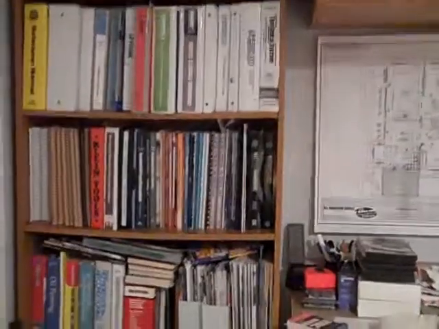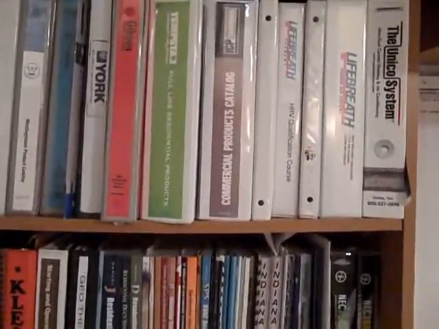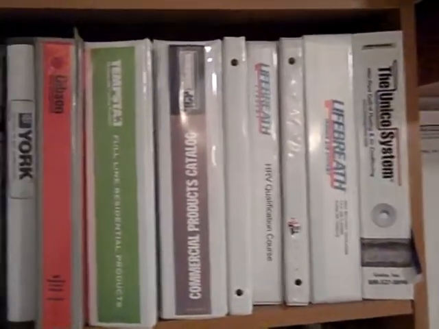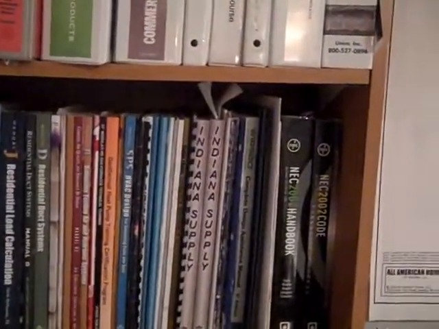Alright, let's have a quick look at my library, because I consider this set of tools as important as any physical tools in my truck. Got equipment manuals at the top provided from manufacturers, along with the NATE reference guide. And down here I've got my ACCA manuals.